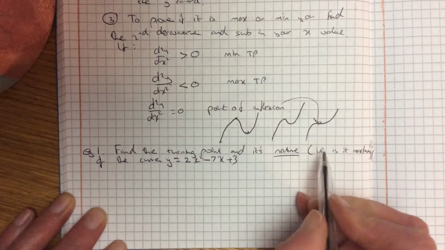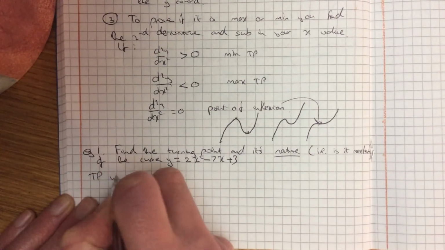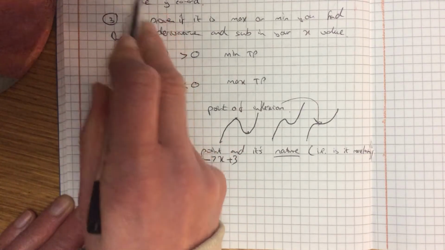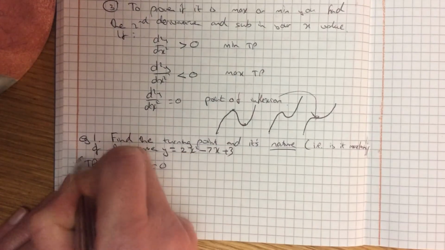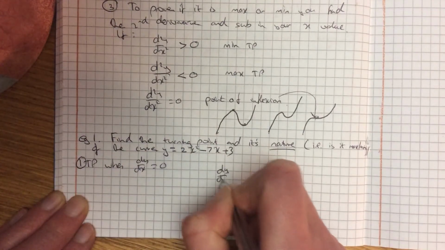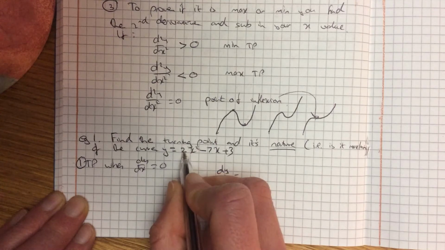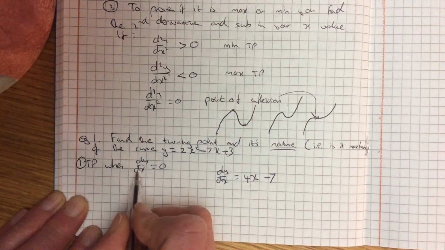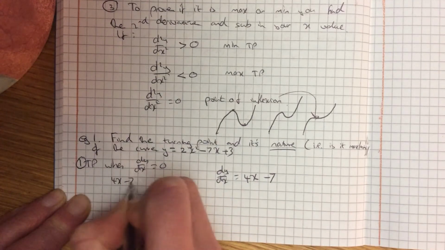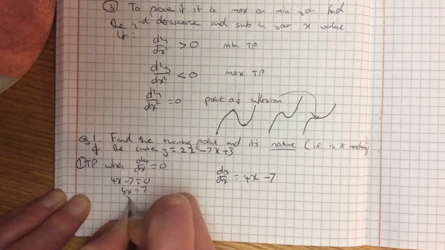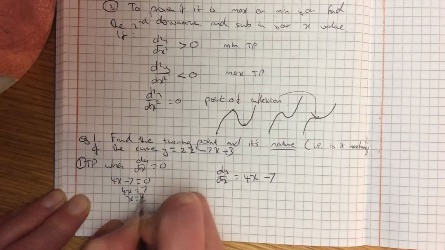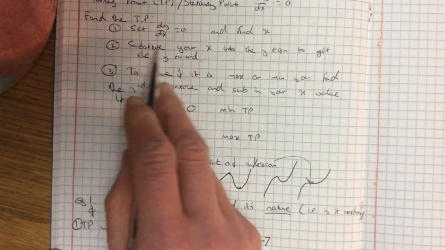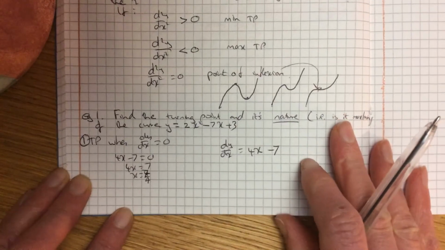So, in the exam, as soon as I see turning point, I will go turning point when dy by dx equals 0. That's your first point from up there. So I have to work out dy by dx. So let's go over to the side to do that. So differentiate it your normal way. Power to the front and take 1 off. And remember the x on its own disappears. So I want this to equal 0. So 4x equals 7. So x equals 7 over 4. Now, you're looking for a point. So my second bit there, substitute your x into y to get the y coordinate.